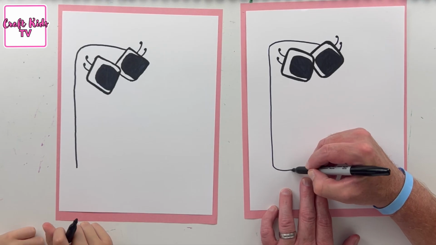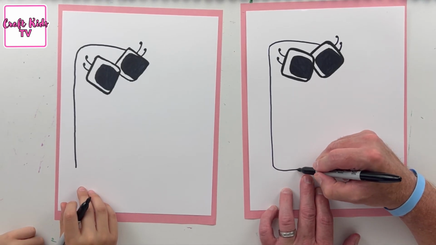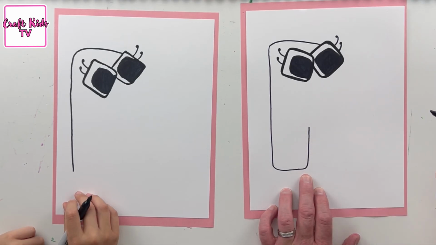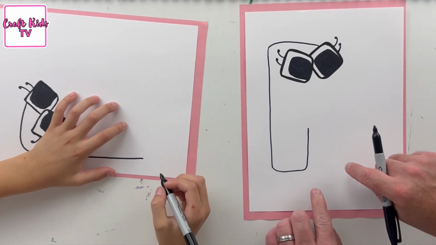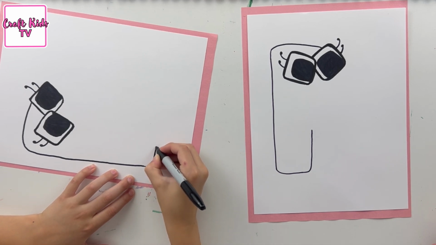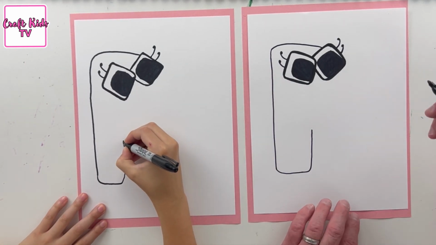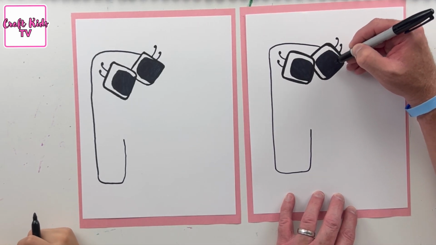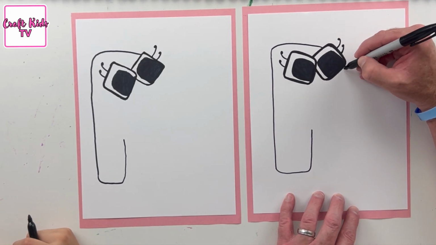And this gets rounded, and then this gets rounded. We go back up to about there. About halfway between the bottom and your eye. That's where you want to stop. Now we're going to imagine that this line comes down through the eyeball, okay? And it comes out the front of the eyeball.